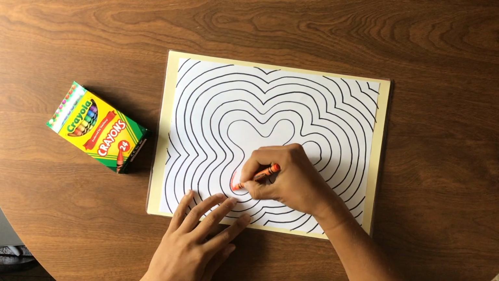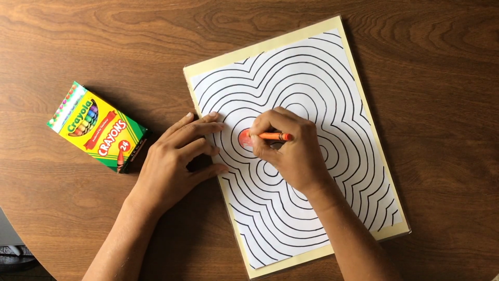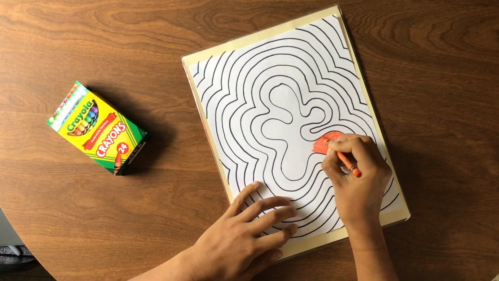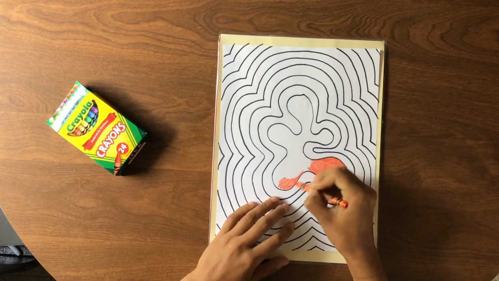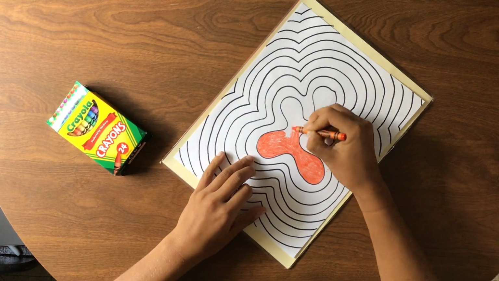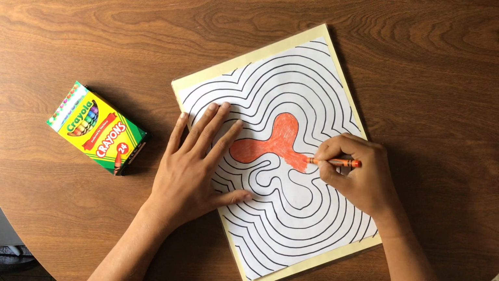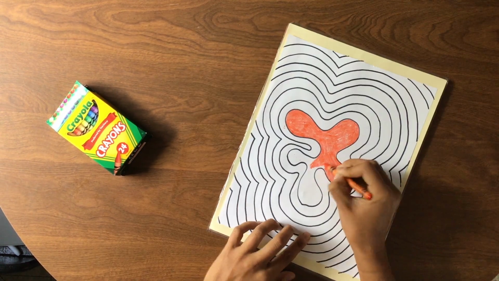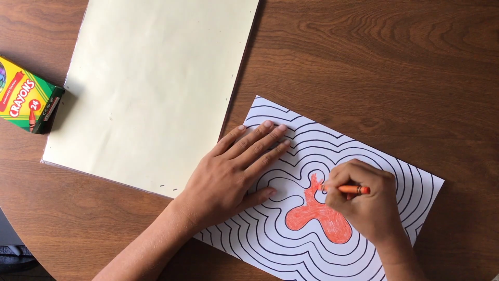Alrighty, my friends, get out your crayons or markers if you would like, and you are going to start by coloring with your warm colors. I started with orange. I'm making sure that I'm staying inside of the lines when I color. It looks much nicer when you take your time and color inside of the lines.